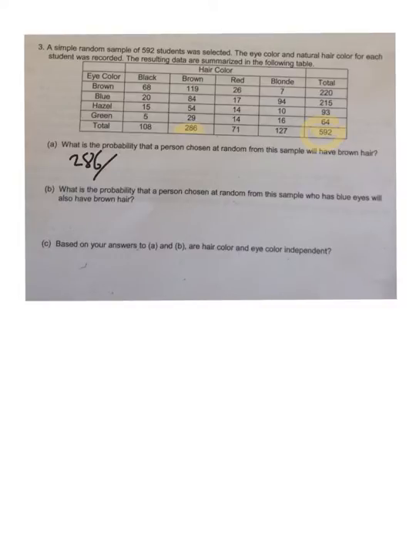So, we should say it is going to be 286 out of 592, which gives us 0.483.